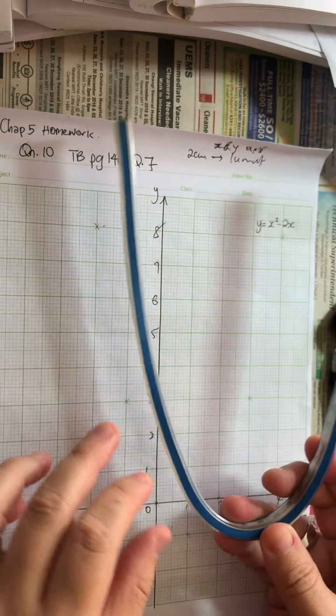Okay, let me turn on the light. I think you can see already. You can see one point here, and one point here. The guideline is at least 3 points. You aim for 3 points at one point in time so that your curve will be smooth.